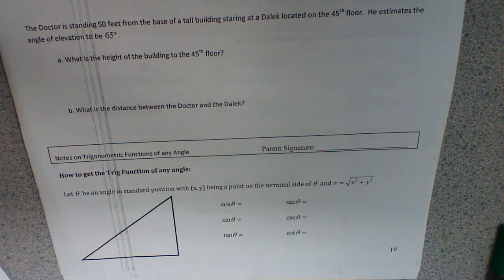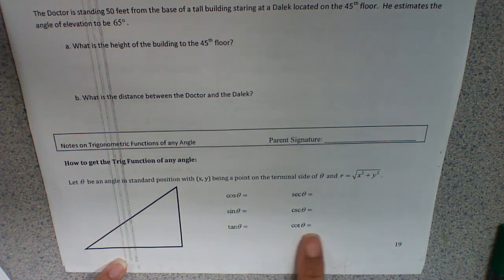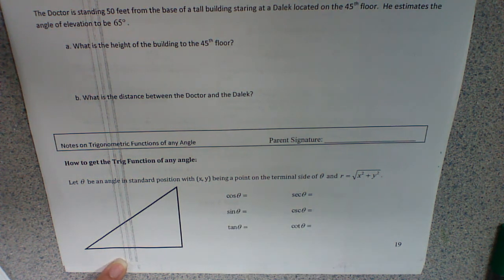Hey guys, we're on page 19 and we're talking about trig functions of any angle, so we're making it very general now. Before I do that though, let's go ahead and review really quickly what all of these functions are and how to find them.